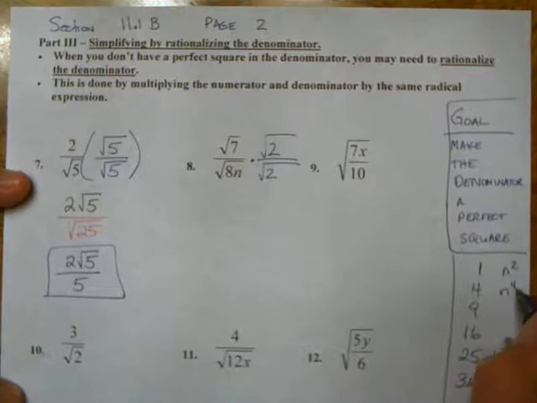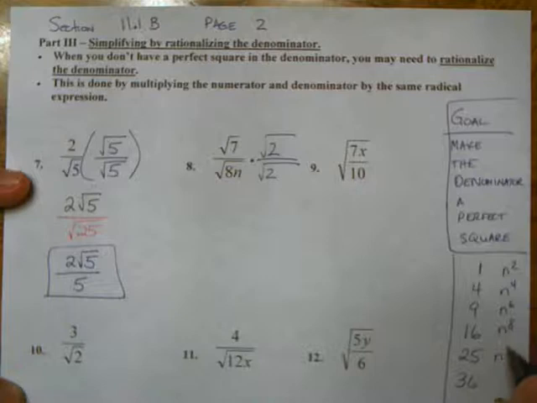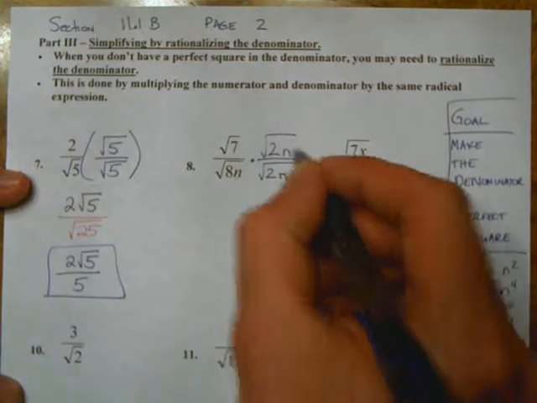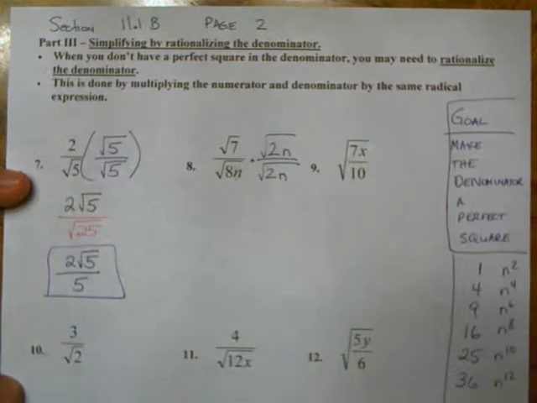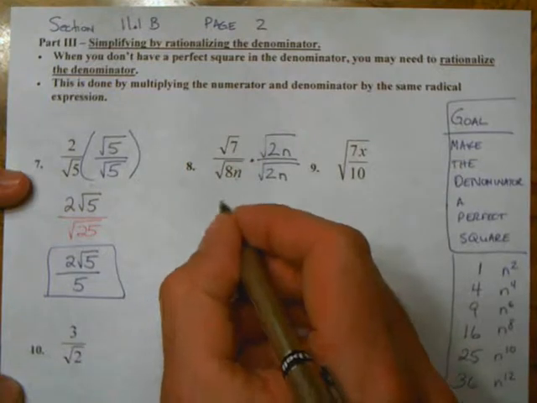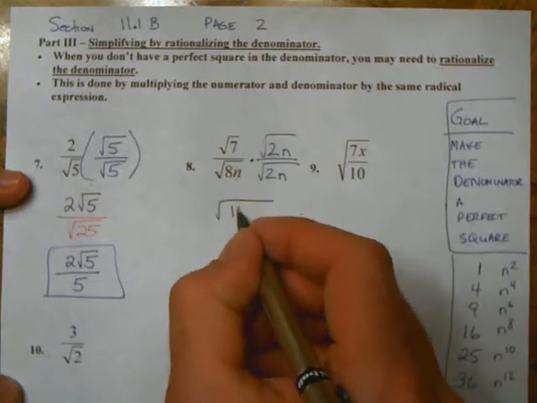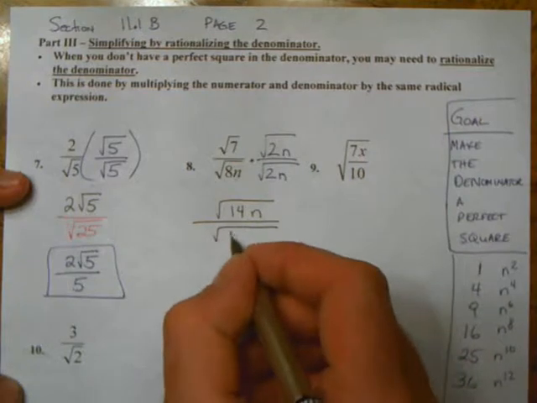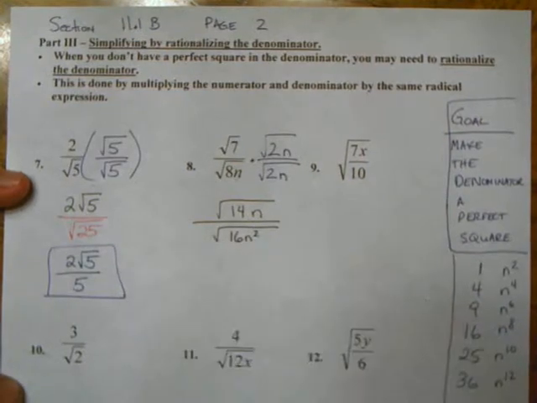So I'm going to multiply the top and bottom by root 2. However, I still have the n to deal with. I need to have either n squared, n to the 4th, n to the 6th, n to the 8th, n to the 10th, or n to the 12th, or so on, as a perfect square in the denominator. Well, I could have n squared, so I'm just going to multiply by one more n to get my perfect square. Now, we combine and go from there.